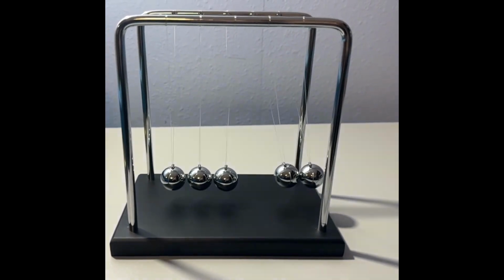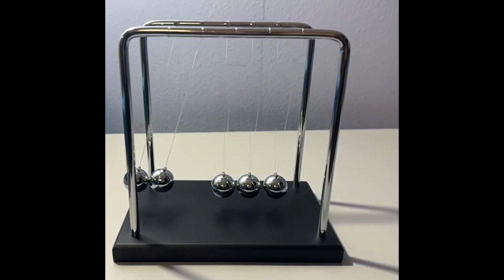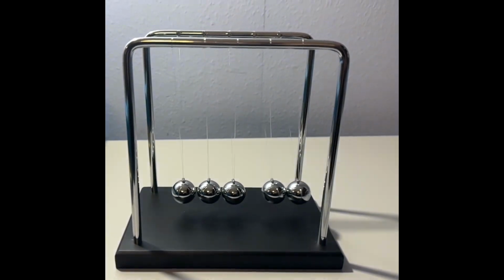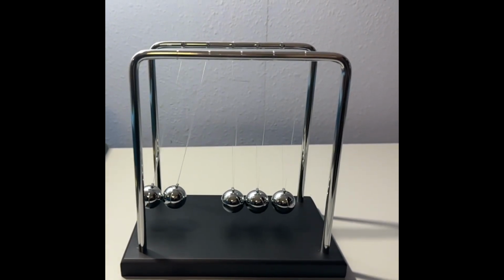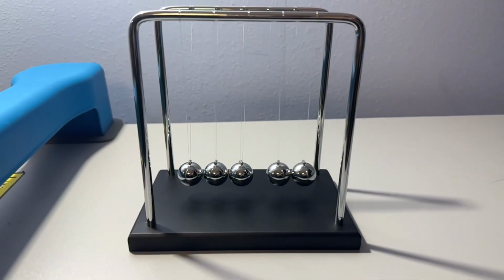This is shown when one of the balls is pulled back and released, it releases a force onto the next ball when it hits, and the same force is transferred ball to ball until the last one is hit.